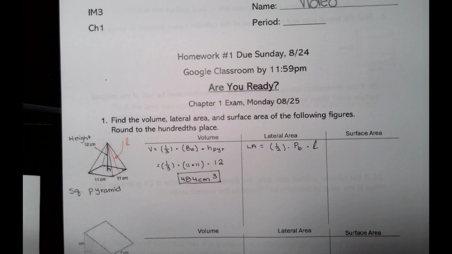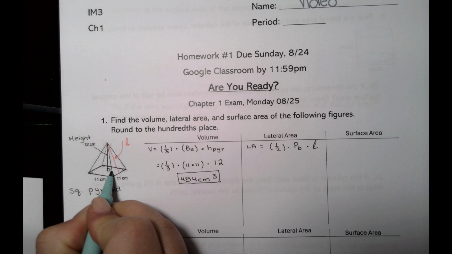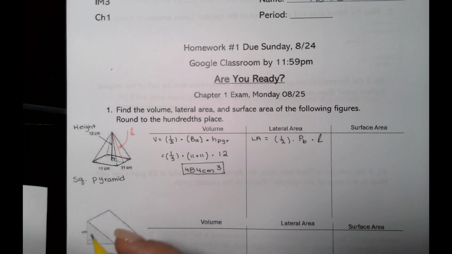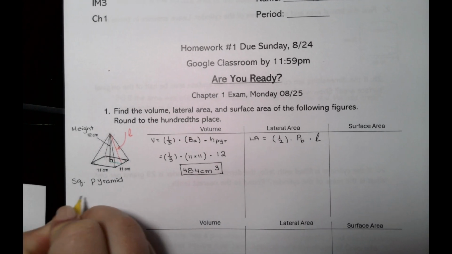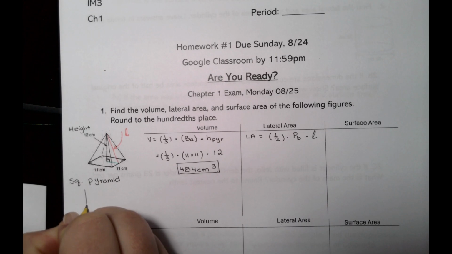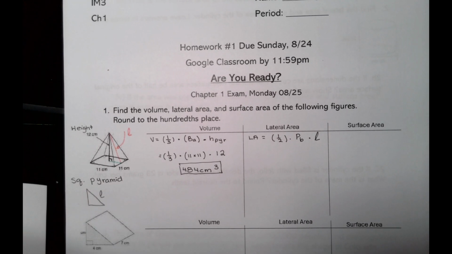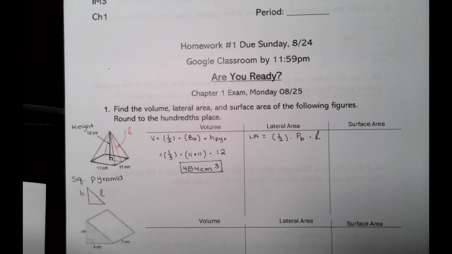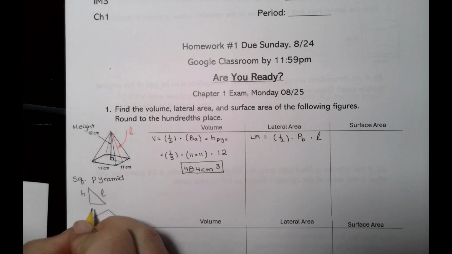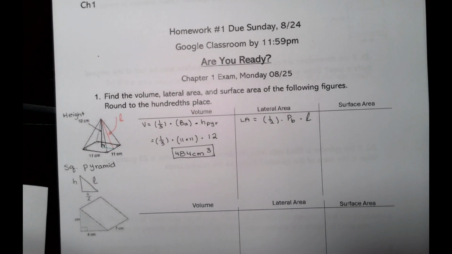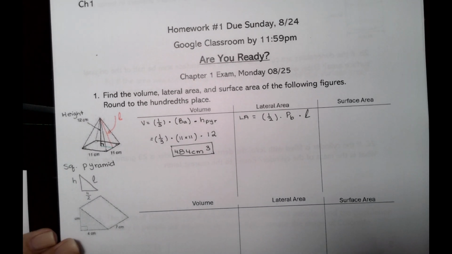So what we're going to need to do, we're going to need to connect the height with the slant height and solve for our length that's missing. So we end up getting a triangle where here's our slant height, here's our height, and here is half of 11. Okay, so this ends up being our Pythagorean theorem.